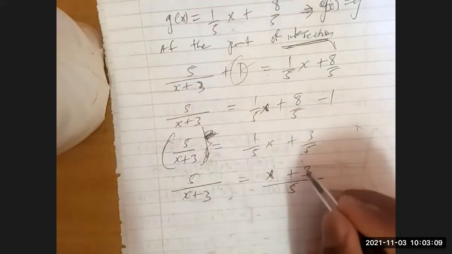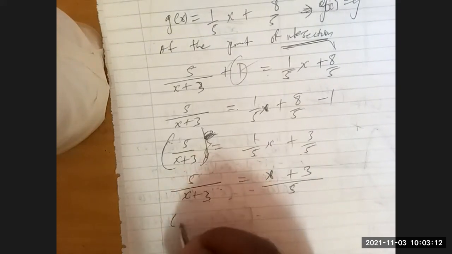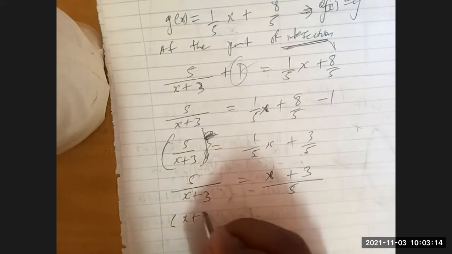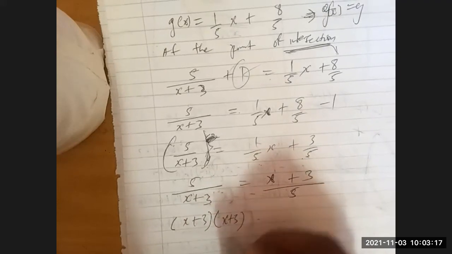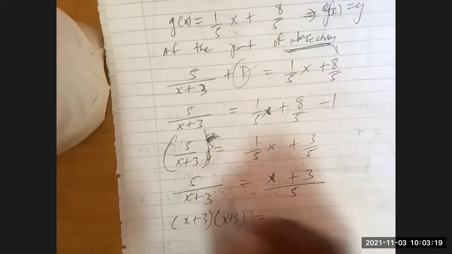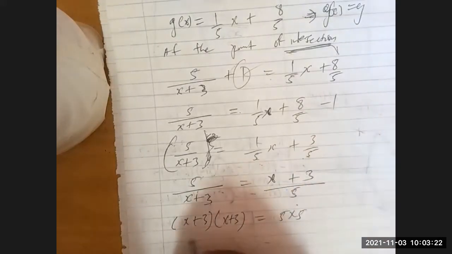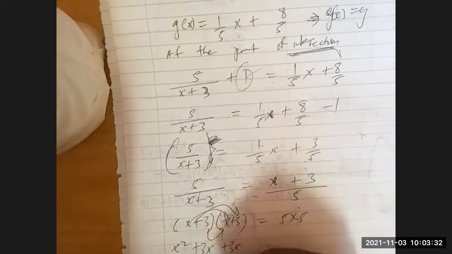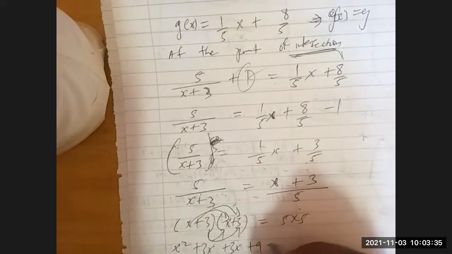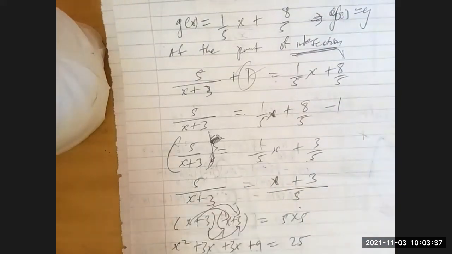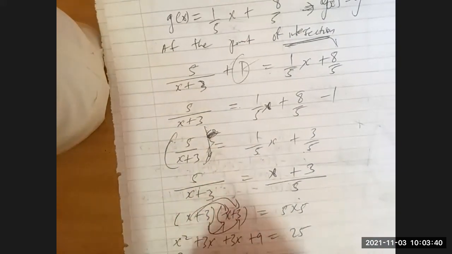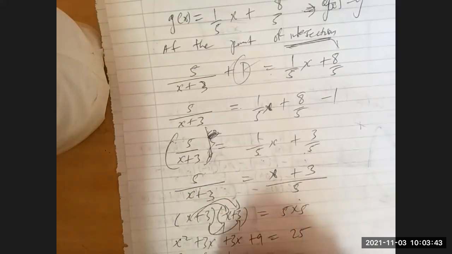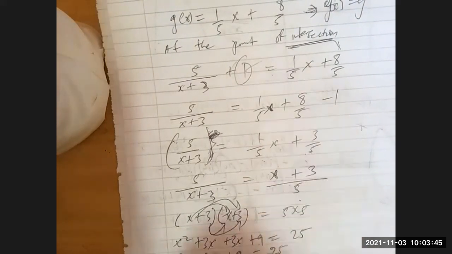And then 5 times 5 here. So we have x plus 3 multiplied by x plus 3, and this is equal to 5 times 5. And then x times x, this is x squared. x times 3, that's plus 3x. 3 times x, that's plus 3x. 3 times 3, that is plus 9. And then this is equal to 25. x squared plus 6x plus 9 is equal to 25.